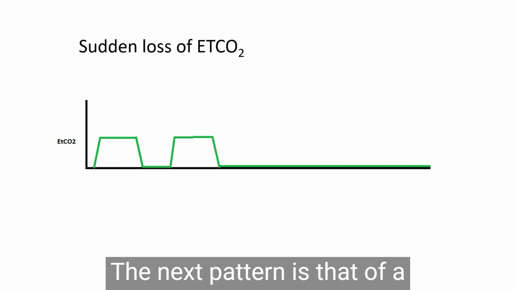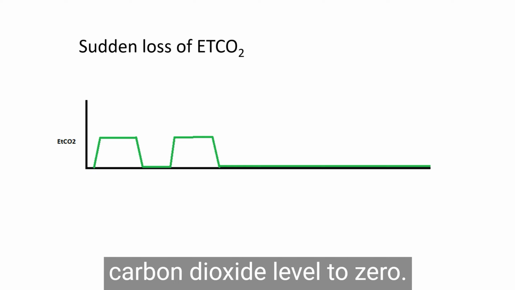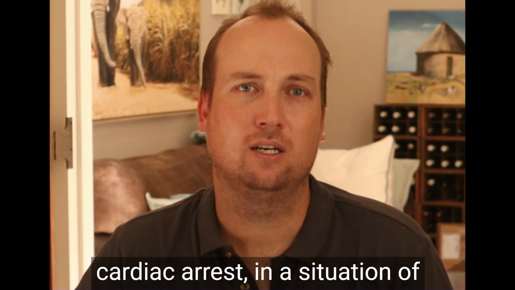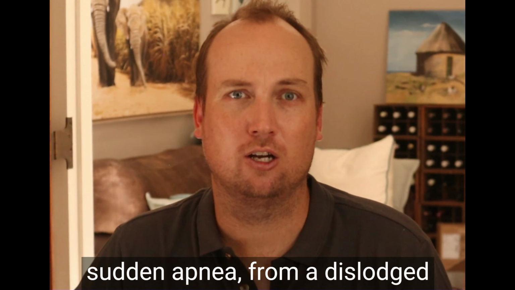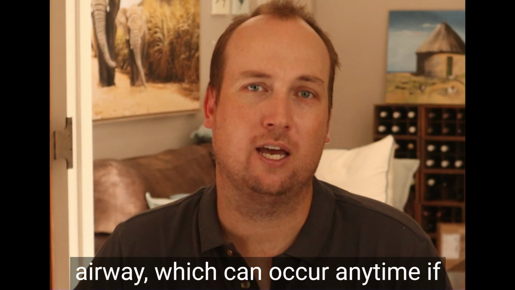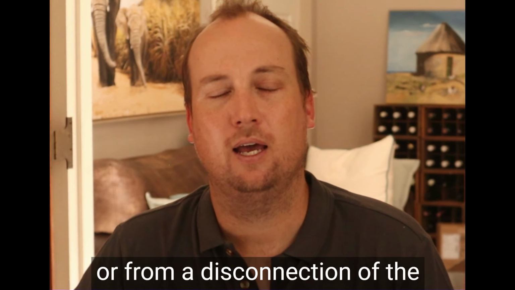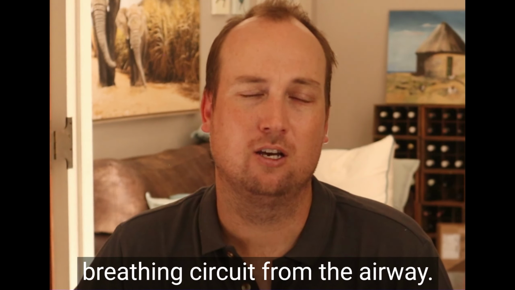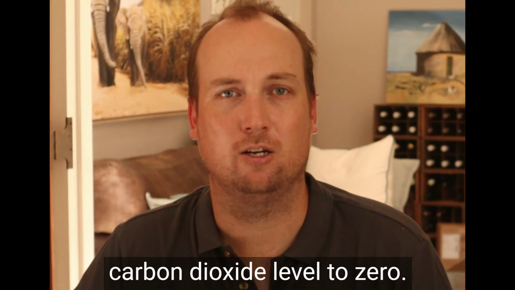The next pattern is that of a sudden large drop in end-tidal carbon dioxide level to 0, and this can be in a situation of cardiac arrest, in a situation of sudden apnea, from a dislodged airway, which can occur anytime if the airway is not properly secured, or from a disconnection of the breathing circuit from the airway. So that is a sudden drop in carbon dioxide level to 0.